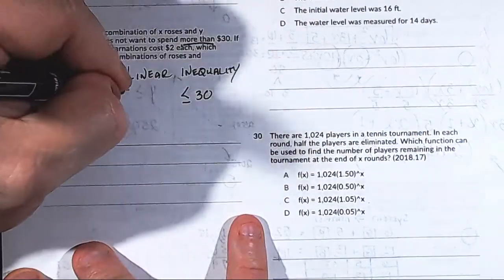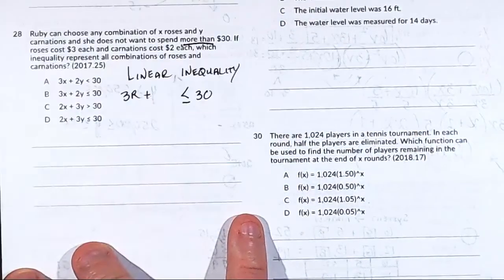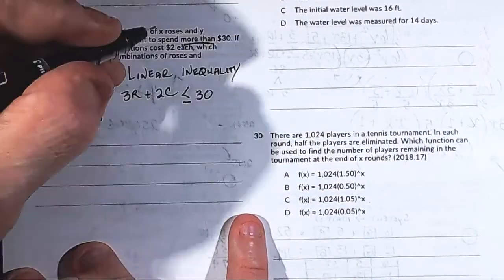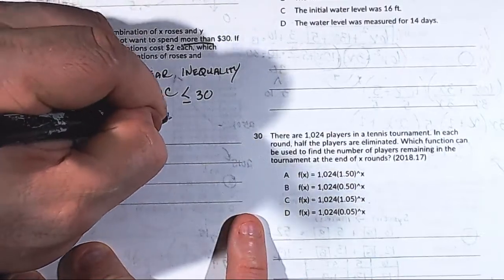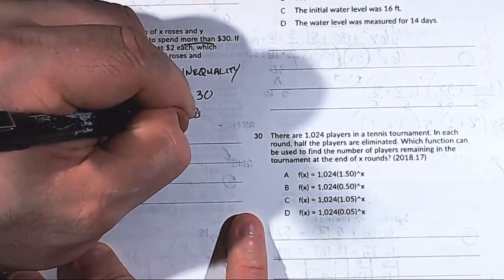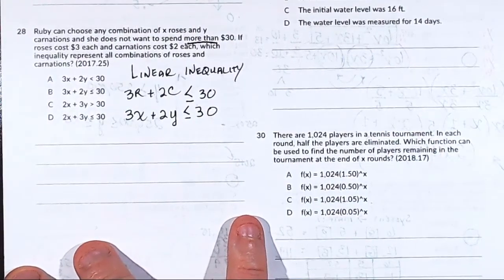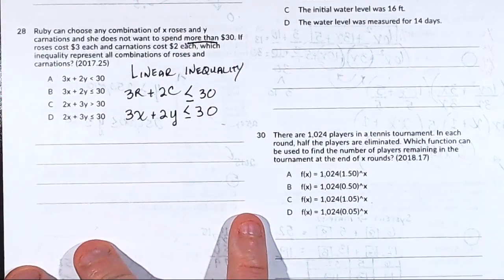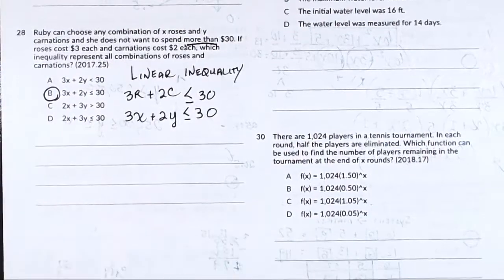So roses cost 3, so it's 3R plus 2 times carnations, 2C. So we'll replace the R's with x. 3x plus 2y less than or equal to 30 is the linear inequality. 3x plus 2y less than or equal to 30. And the only choice is B.